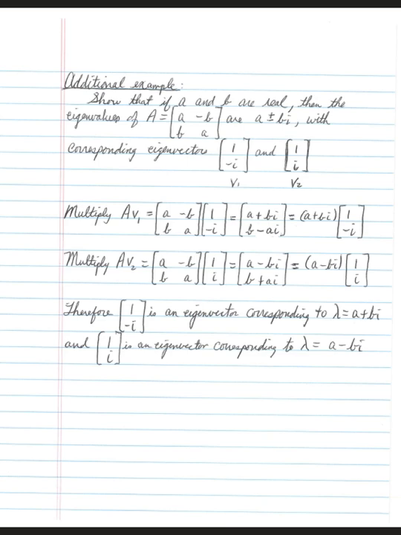And an additional example: show that if a and b are real, then the eigenvalues of matrix A, which we just looked at a diagonal case of that, where real part, imaginary part, that's a plus or minus bi, with corresponding eigenvectors, one negative i and one positive i.